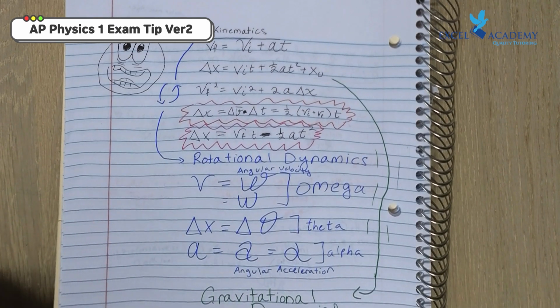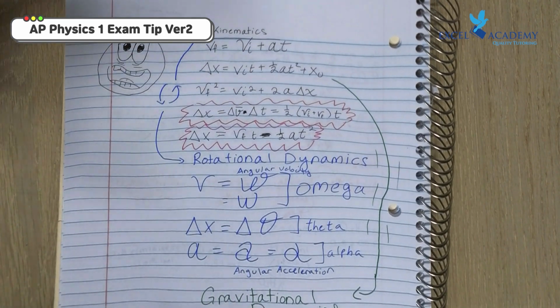Hello, AP Physics students. Are you nervous about the upcoming exam? Freaking out about the ways that a ball could drop from a ceiling and you don't even know how to measure the speed? Well, don't worry. I have got you covered, all right?